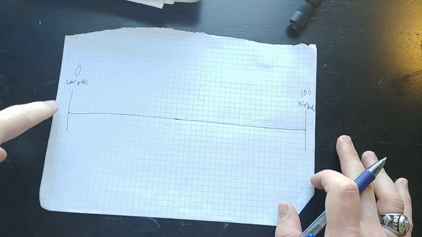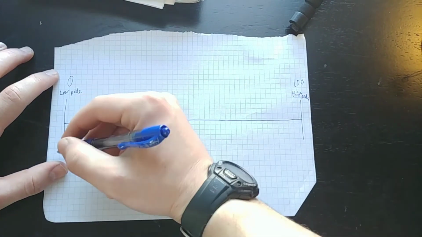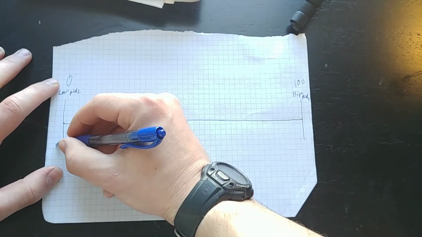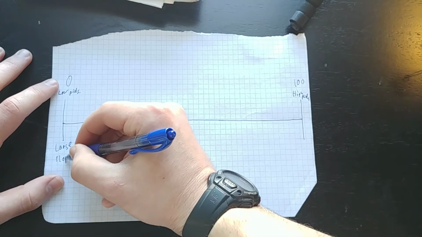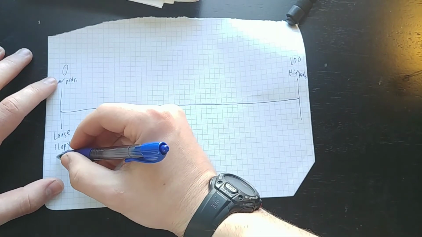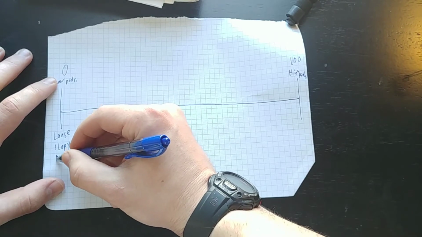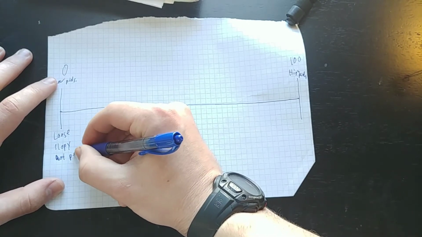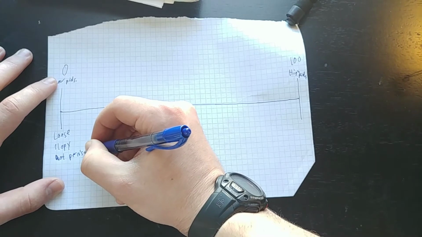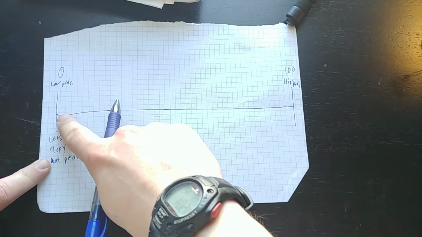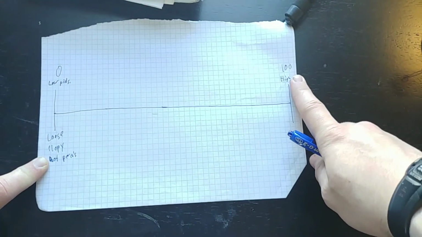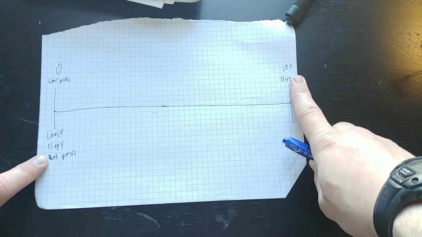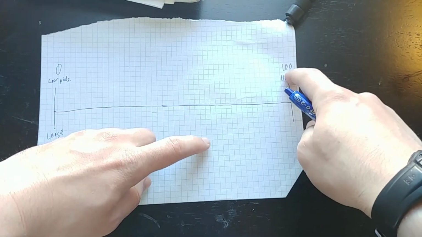If your P values are really low, the quad is going to feel loose, sloppy, and not precise. But on the other end of the spectrum, let's say you crank your P value all the way to 100.